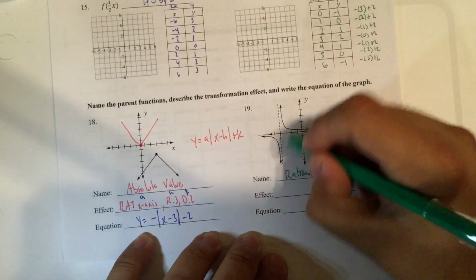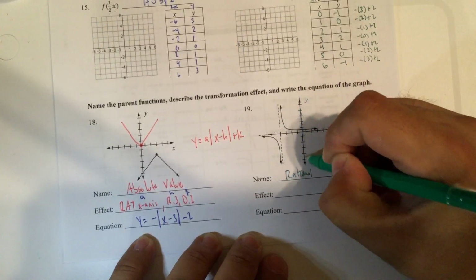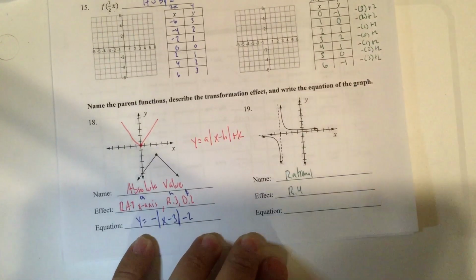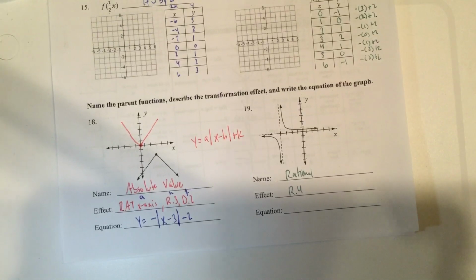The effects, well, we know this asymptote originally should be at the y-axis, but it's moved over 1, 2, 3, 4 spots, so that's right 4. And other than that, that's actually all that we can see that's taking place.